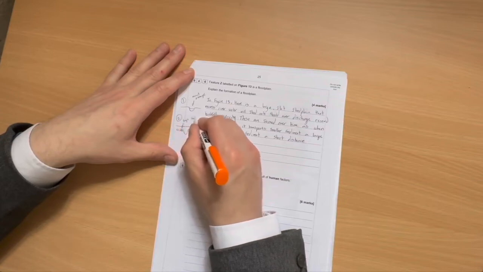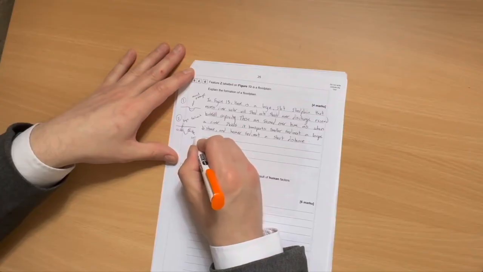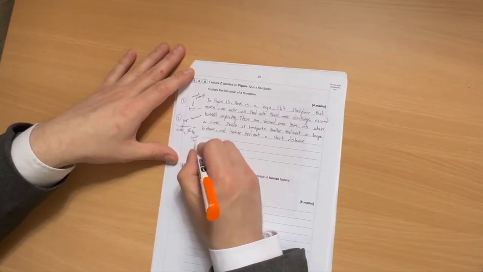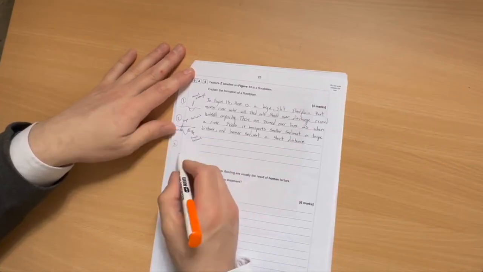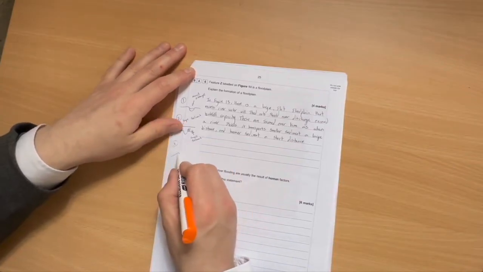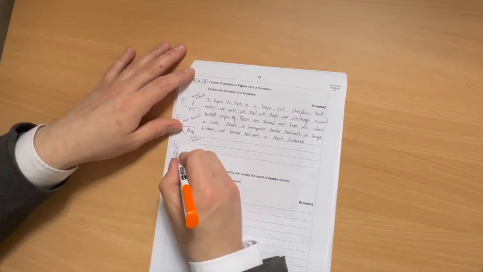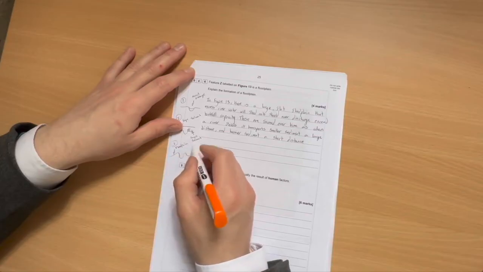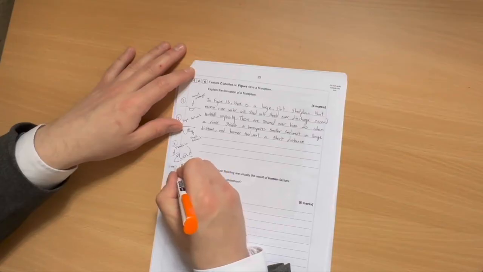Large sediment. Small sediment. And three, you get a floodplain, and you get these things called levees.